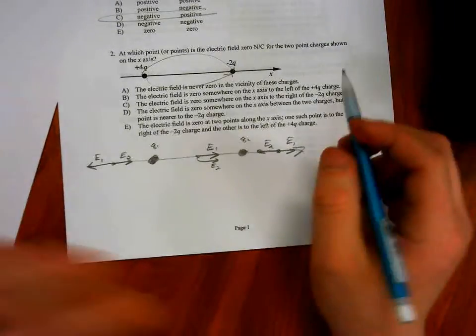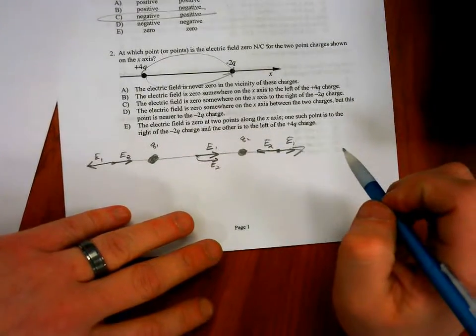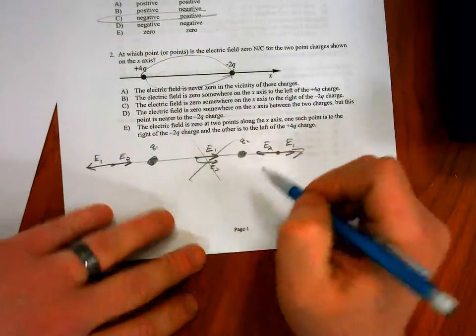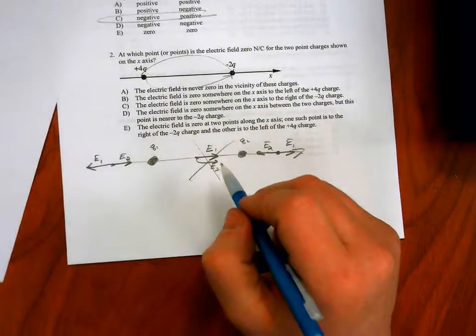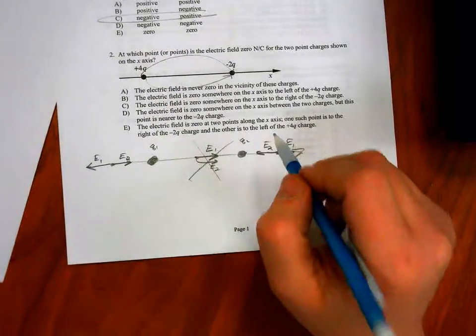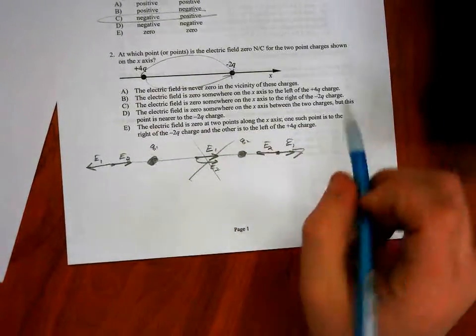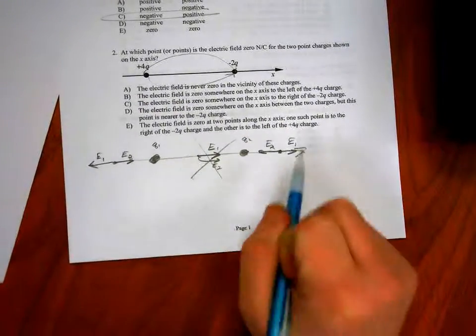So right now, we can eliminate one place where the electric field can be 0, and that is in the middle, because the two are always going to point in the same direction, so they will always add together. They will never cancel. Now then you have this side and that side.